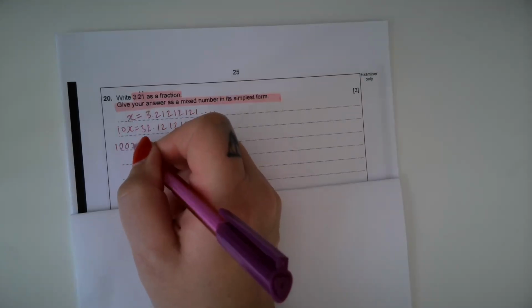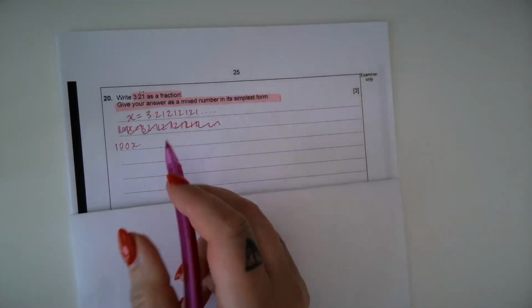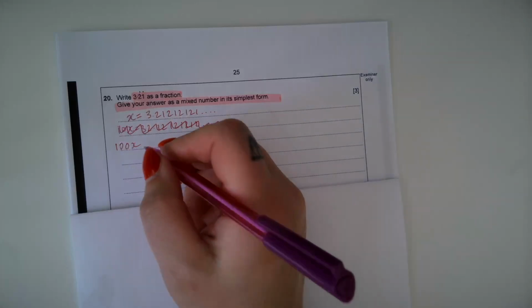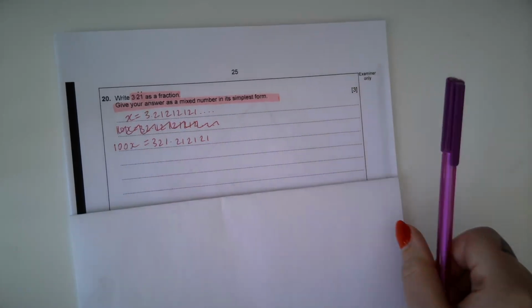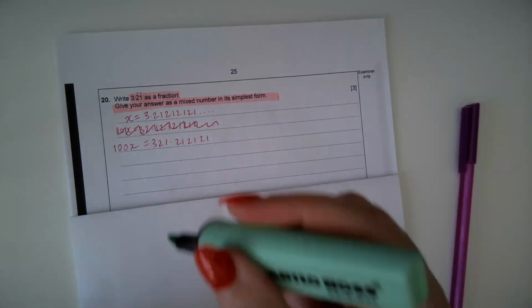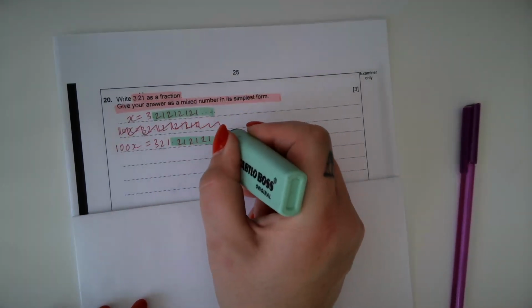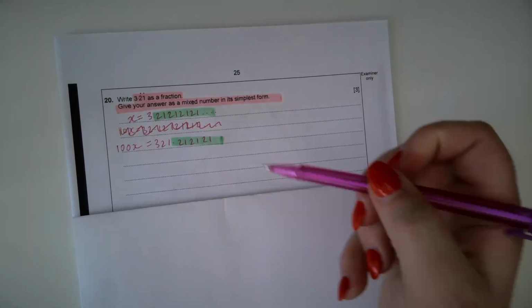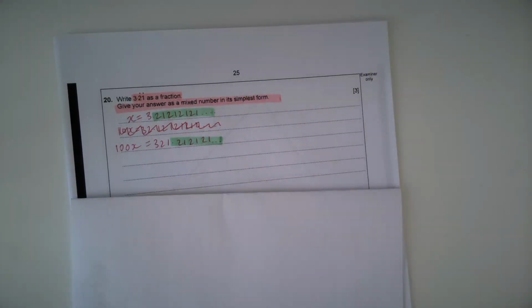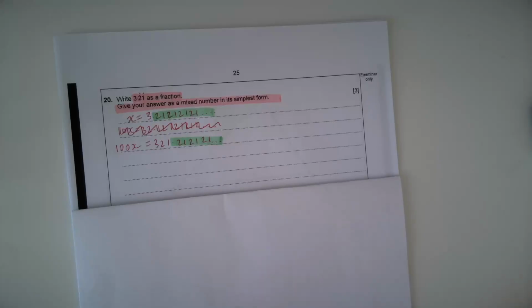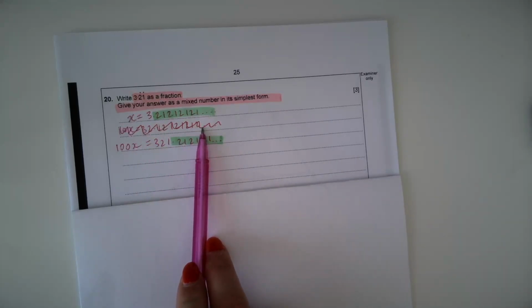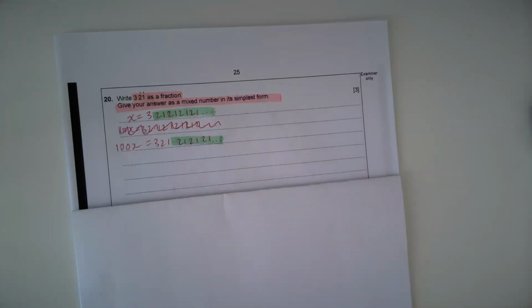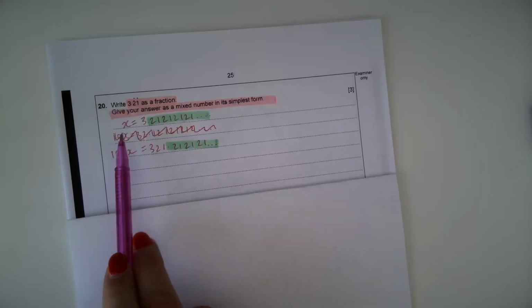If I was to do 100x, everything shifts across 2 places to the left, so that becomes 321.212121. And what you'll notice here is that after the decimal point it matches exactly, and obviously this one would continue. So when you're finding your multiples of x, that's what you're aiming for. You might start with 10x, but if it doesn't match exactly what's repeating after the decimal point, you can't use those multiples to solve this problem. So now I'm working with 100x and x.